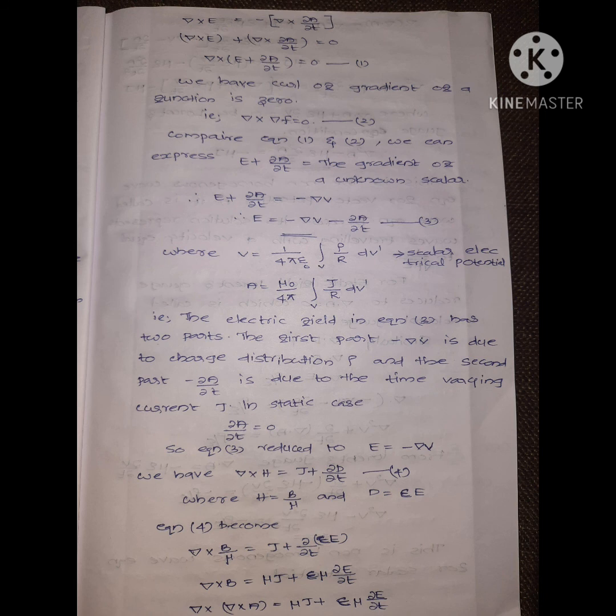The equation becomes del cross B is equal to mu J plus epsilon mu dou E by dou t.